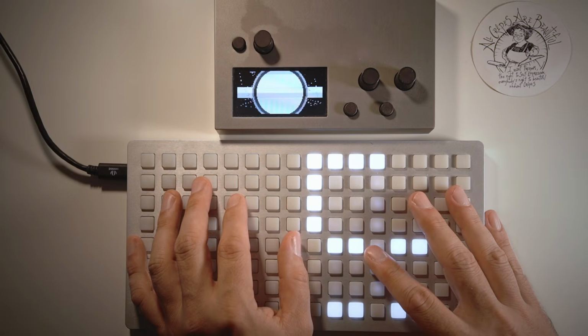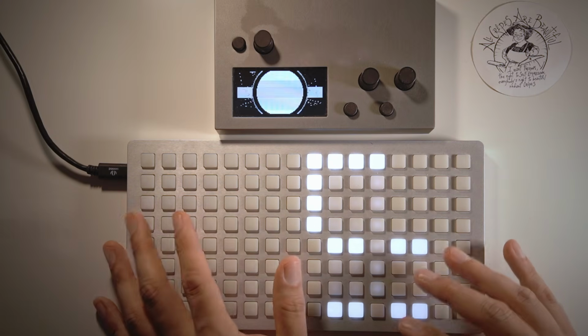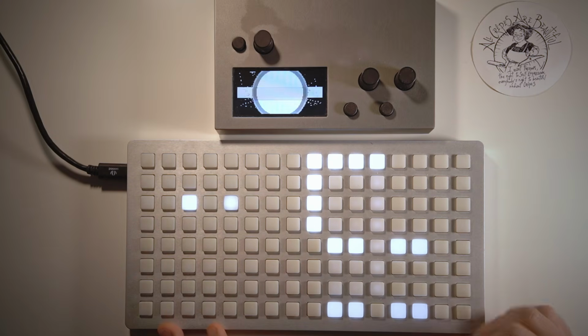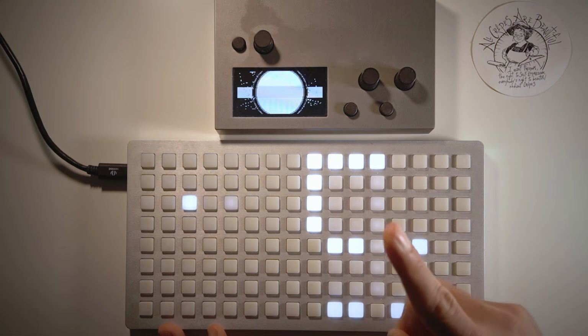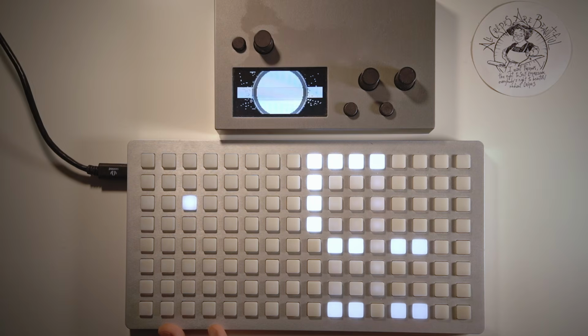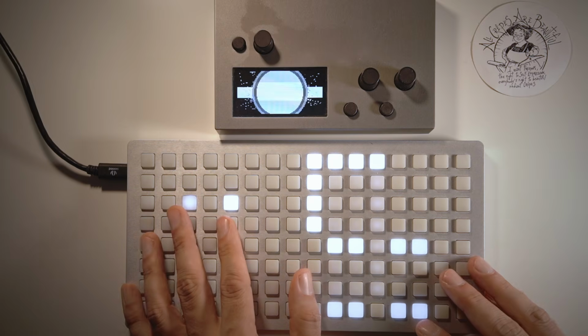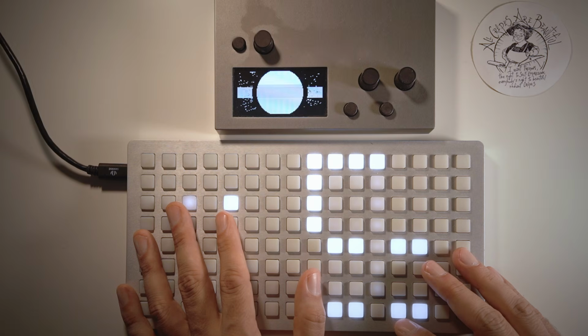Just throw it in, and with this we get instant ambient. We have created something with very little effort, just by using norns and just by using this particularly beautiful script.